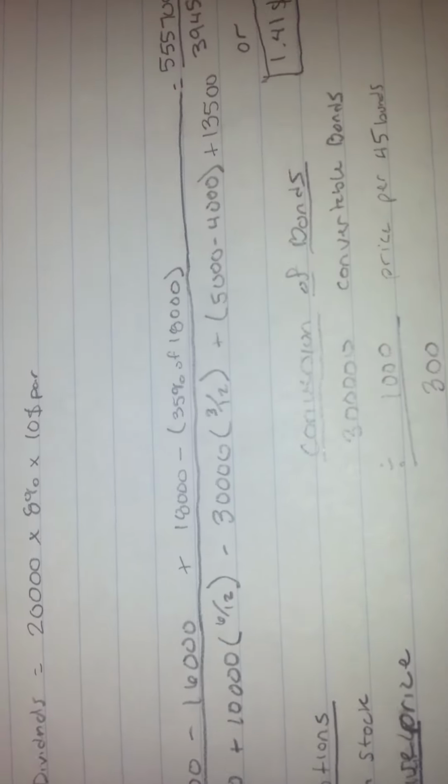So you divide that by 1,000, you get 300. Take the 300, you times that by the amount of shares. At this point, that gets you the 13,500 conversion bonds. So add all that up, and you'll get 394,500, or 1.41 diluted EPS. And that is it.